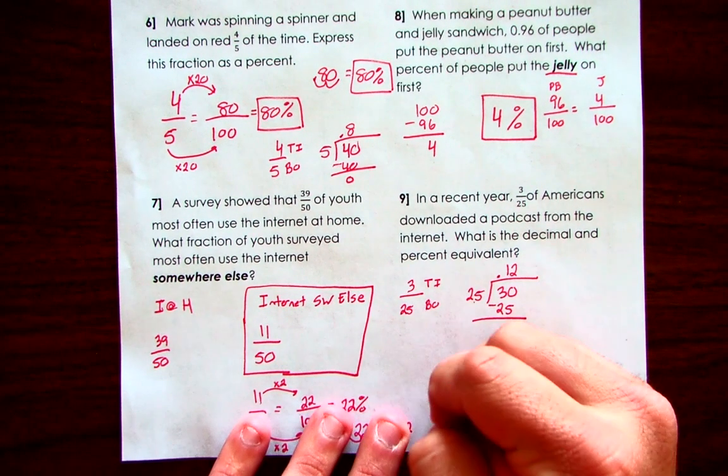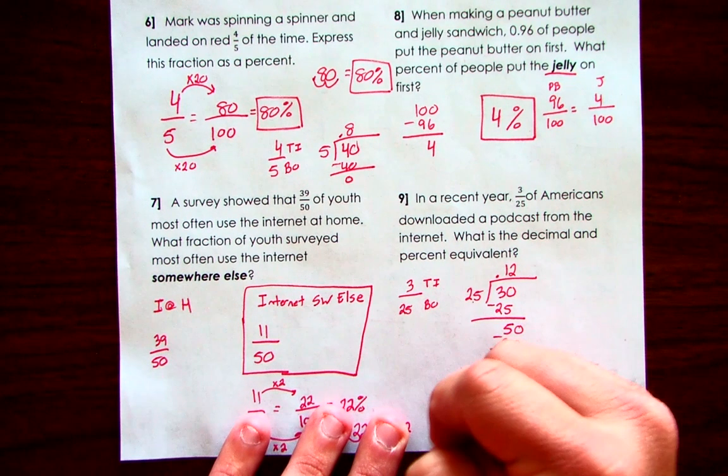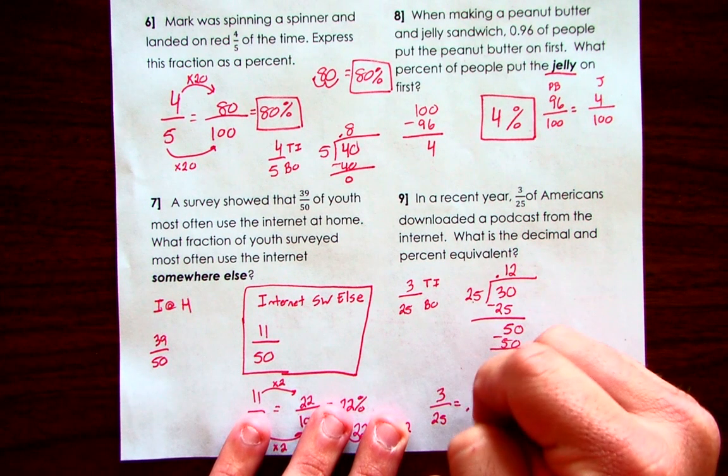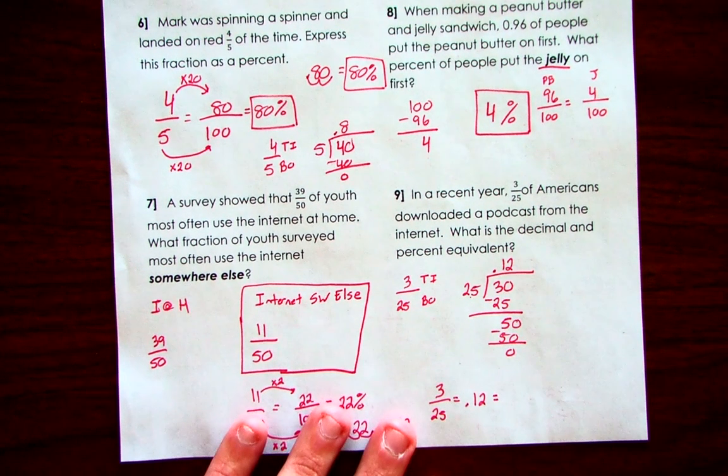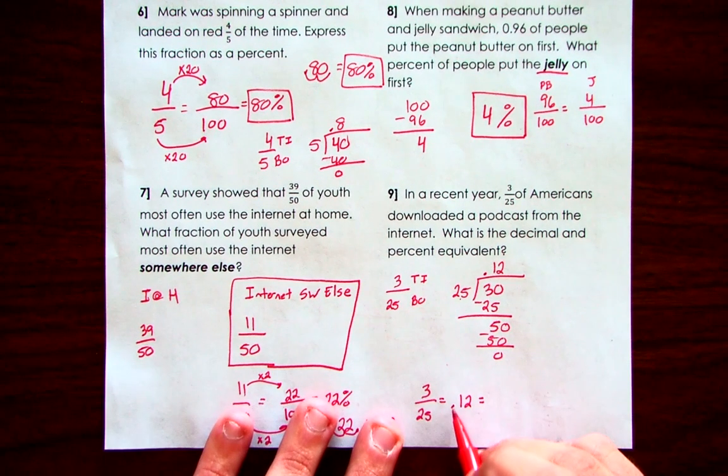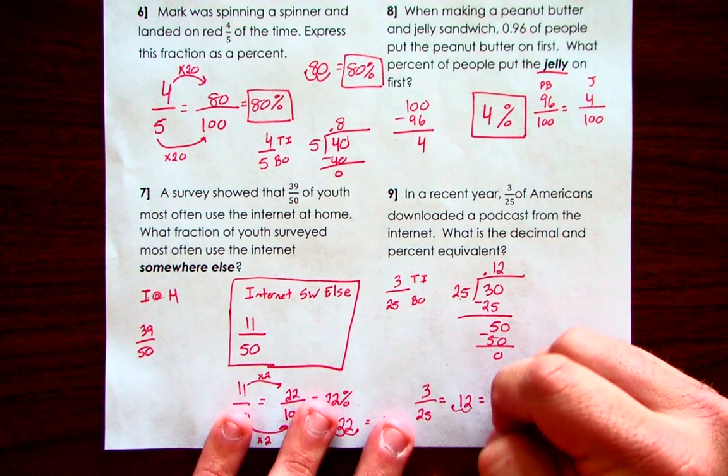So I'm going to do this. 3 over 25 is equal to 0.12 as a decimal. Now as a percent, take your decimal, move it 2 places to the right, so that is just 12%.